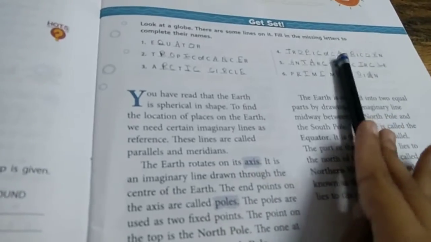Before wasting any time, let's get started. Please open your SST books, chapter number 2, Parallels and Meridians, and page number 15. Get set. Look at a globe. There are some lines on it. Fill in the missing letters to complete their names.